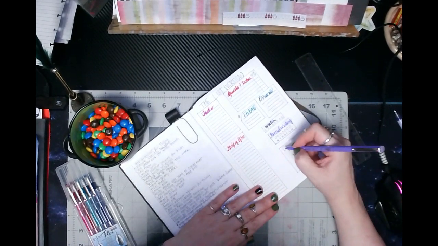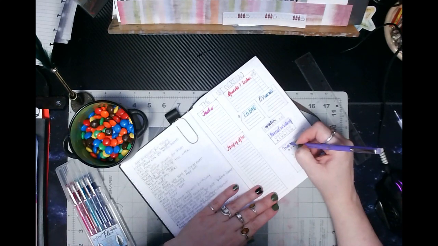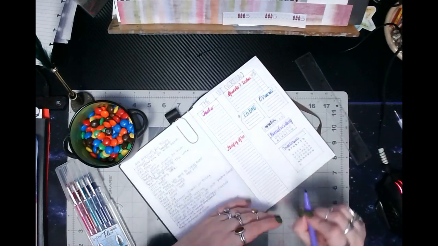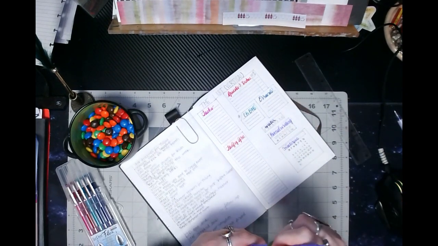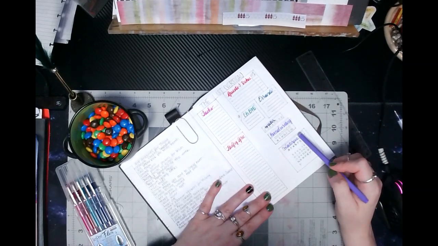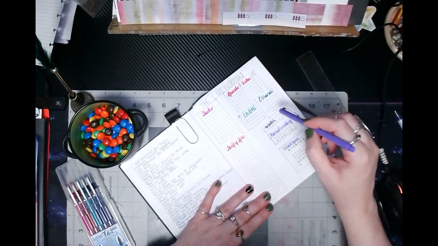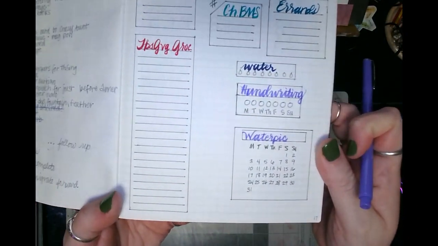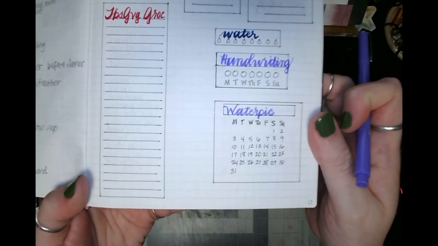But I also want to use my water pick for the whole month. So you can see how assigning these to something that has a specific layout is going to lend itself to me checking it off every day as I do that task.